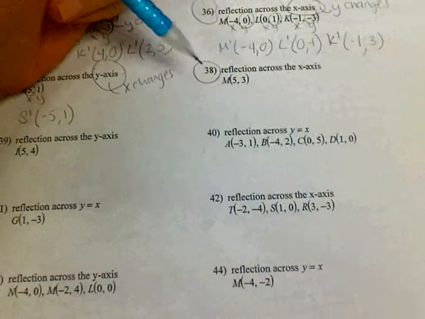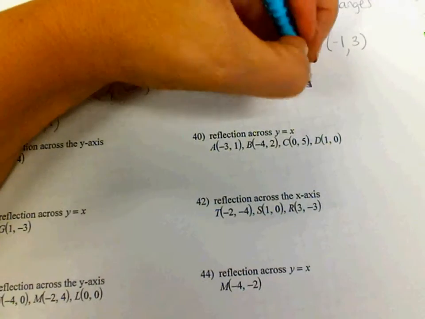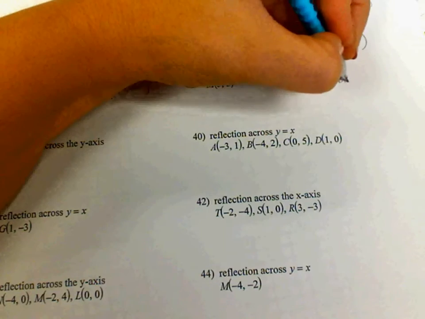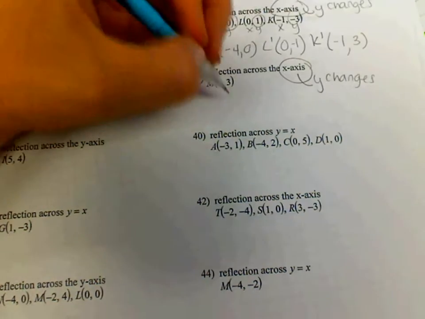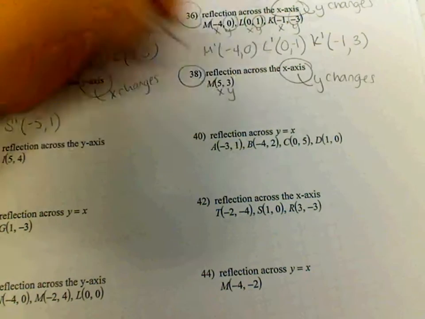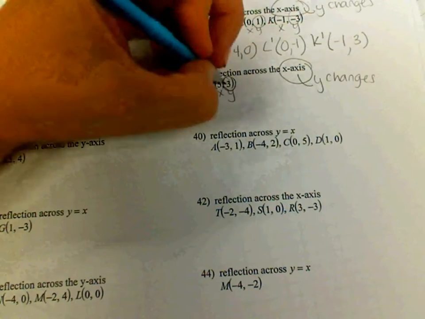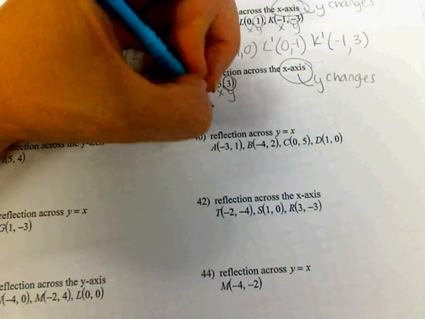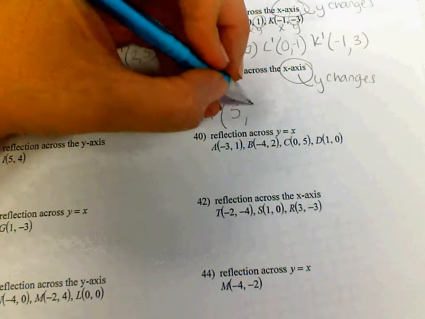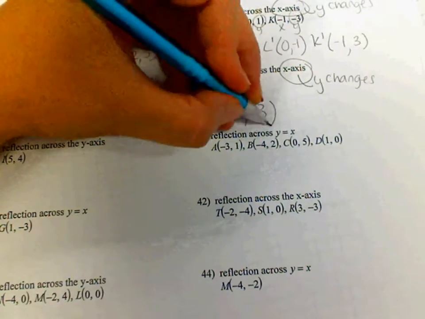Okay, last one, number 38. Reflection across the x-axis. Remember, x-axis reflection, y changes to the opposite. Label your x and your y. Circle your y, that's the one we're going to change. Label your point, positive 5, and the 3 becomes negative.